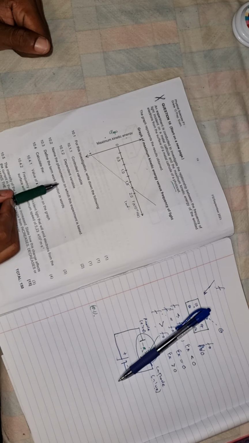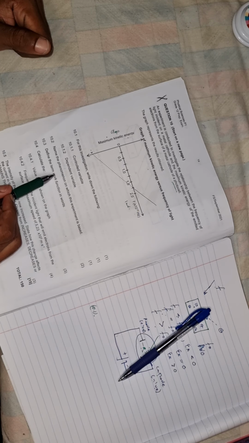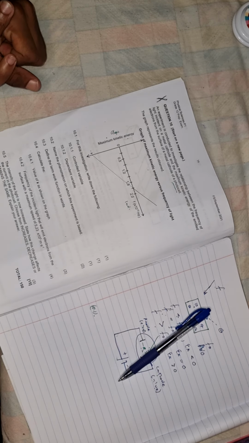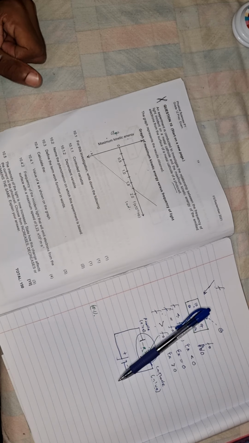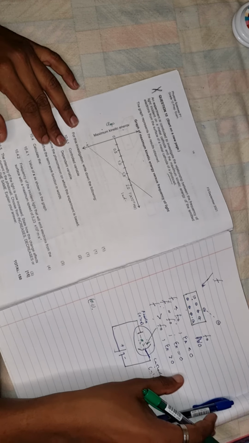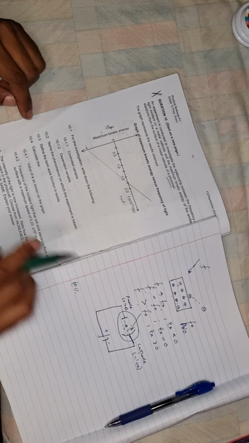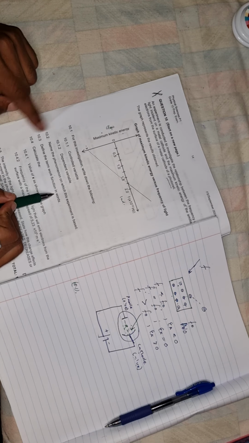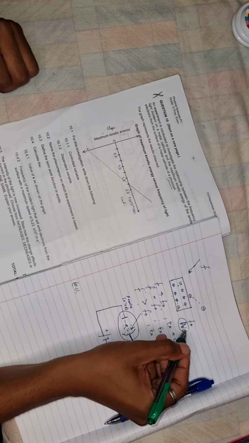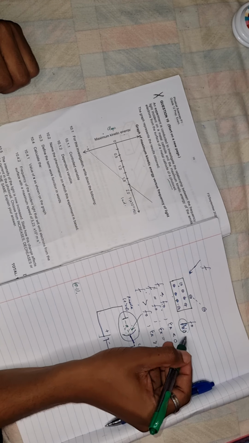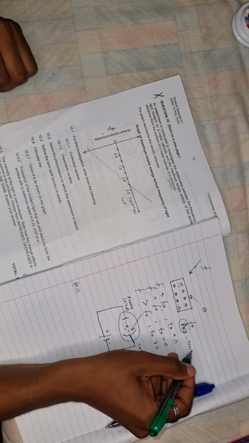Name the phenomenon on which this experiment is based. The phenomenon on which this experiment is based is called the photoelectric effect, which is what I have just explained to you. Now define the term work function. Now let's talk about the work function. What is the work function? Remember, I said this symbol represents what we call the work function.